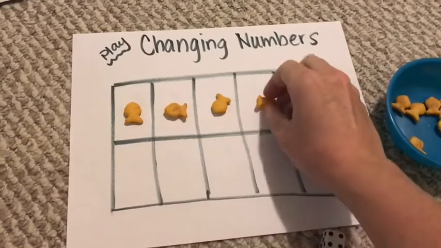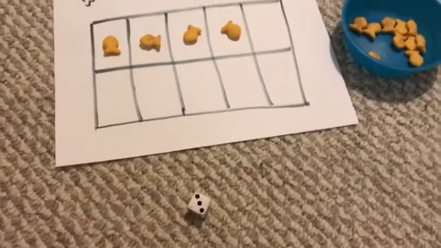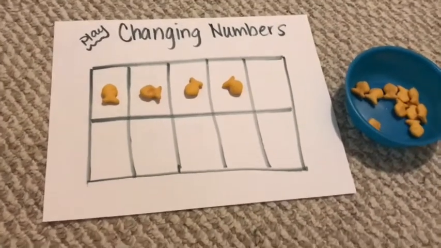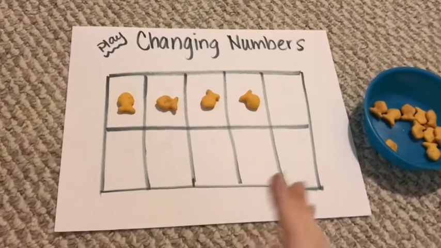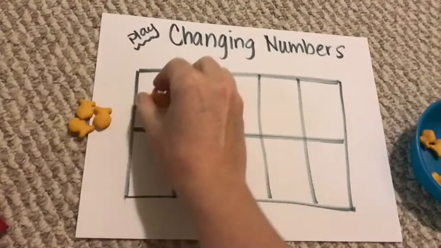So say you rolled 4, and so now it's time to change that number. So we're going to roll again. So now I want you to change 4 to 3. Now what students will do if they do not understand how numbers relate to each other is they will take all 4 of them off, and then they will count out 3 more.